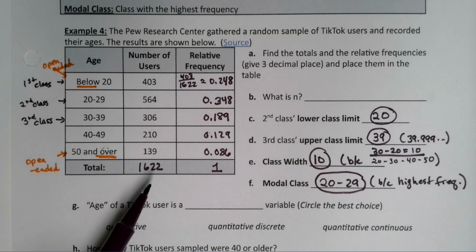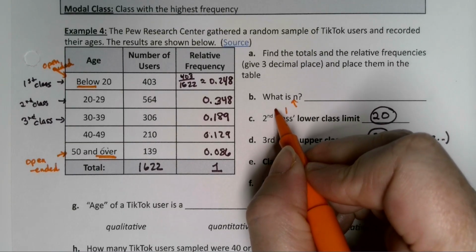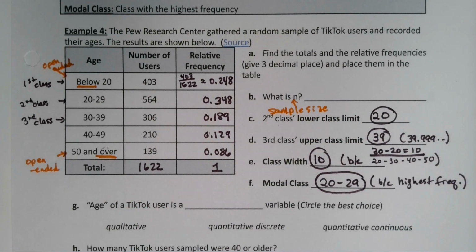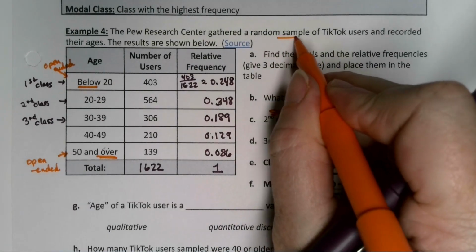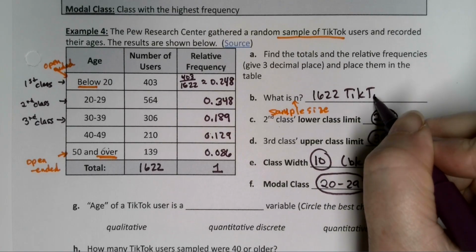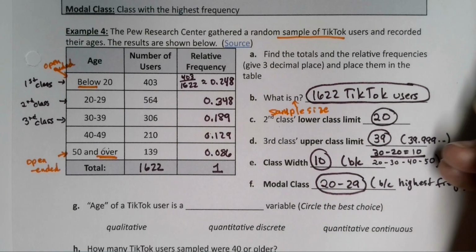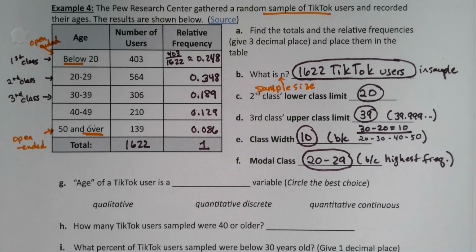We found both totals. All right, what was little n? Well, little n is the sample size. And that was 1622. It was a random sample of TikTok users right here. So it was 1622 TikTok users in the sample. If you'd like, you can say in sample, but that's implied. All right.